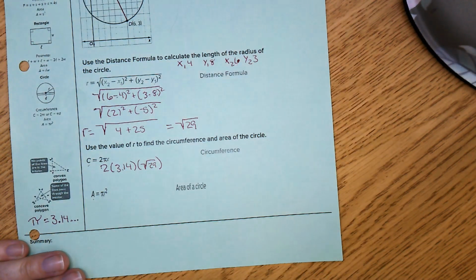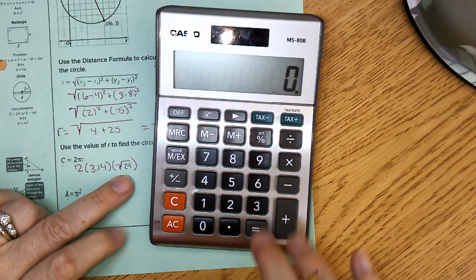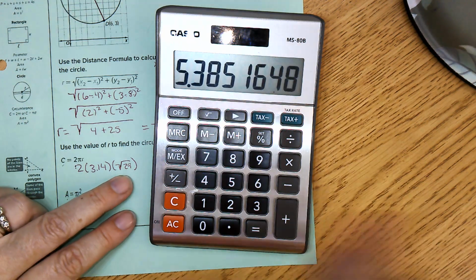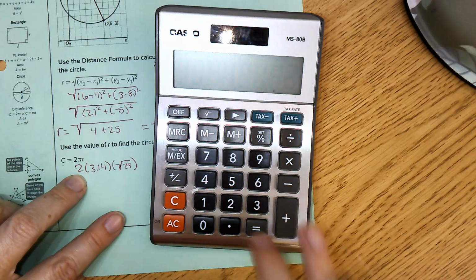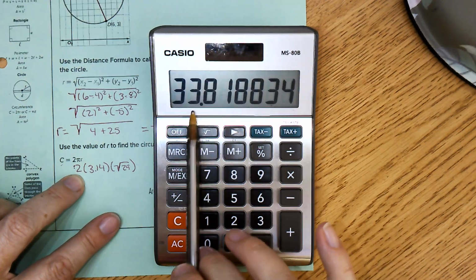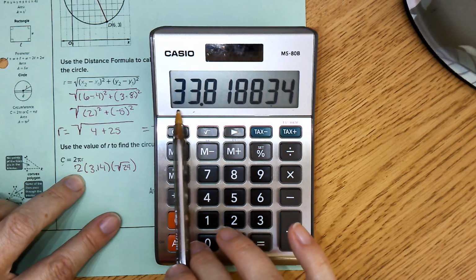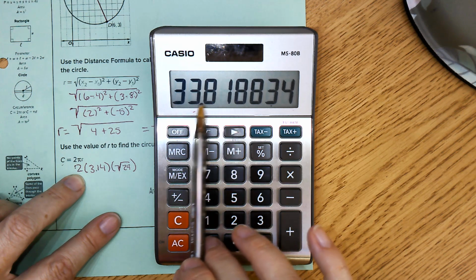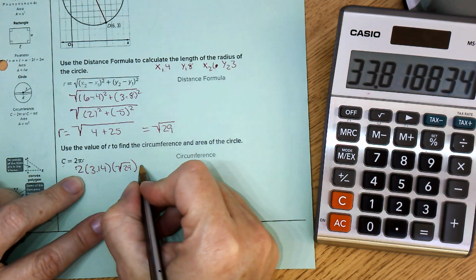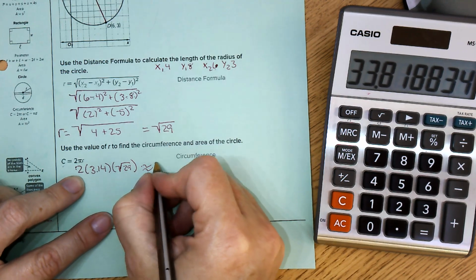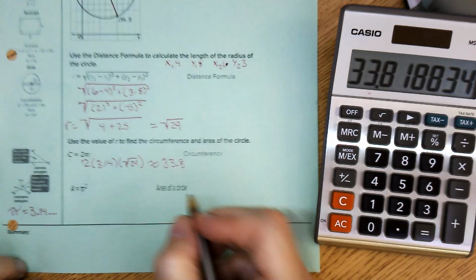I put this in a standard calculator: I would find the square root of 29 first, and multiply it backwards, times 3.14 times 2. You get this ugly number, so I am going to round it one place to the right. I'm going to say this is 33.8 because I'm rounding to the nearest tenth. So it is approximately 33.8.